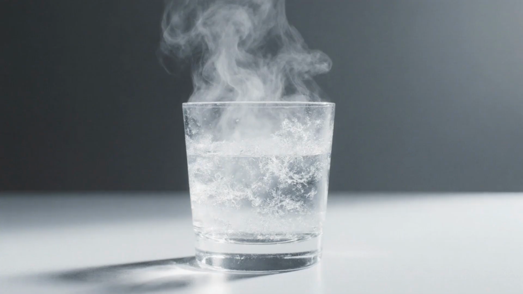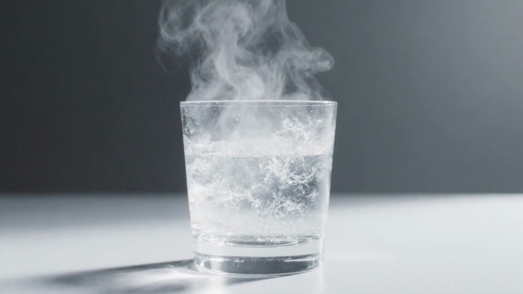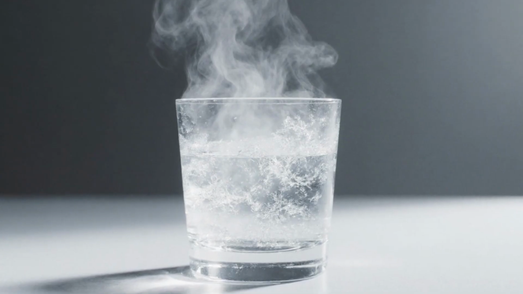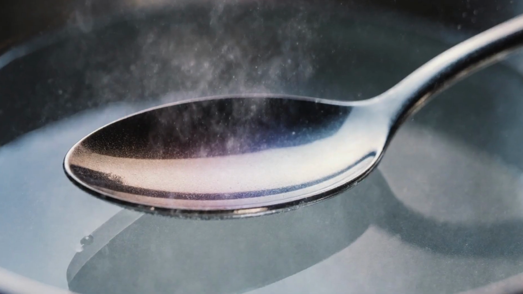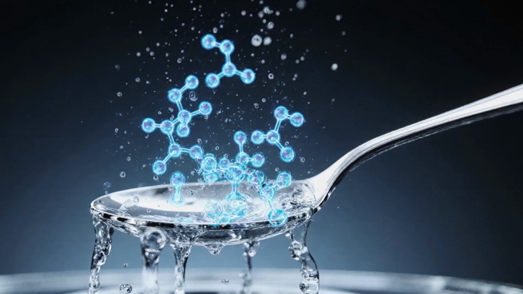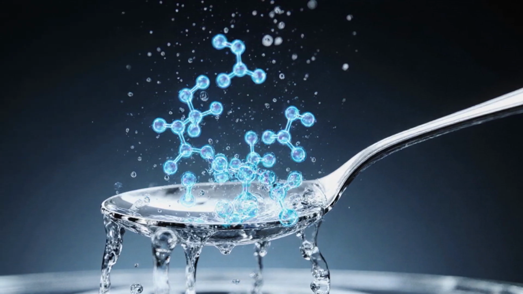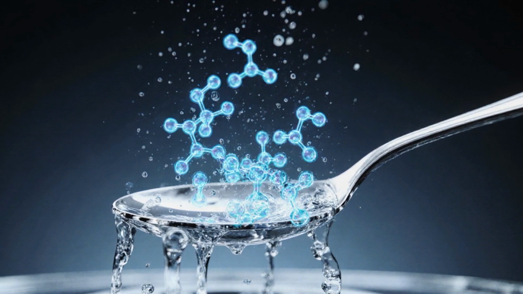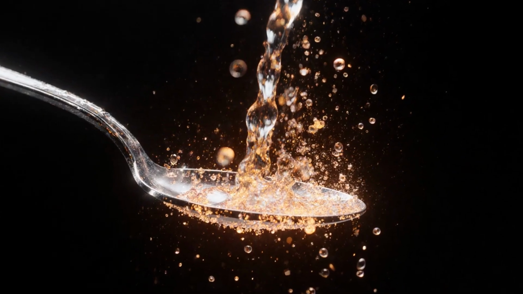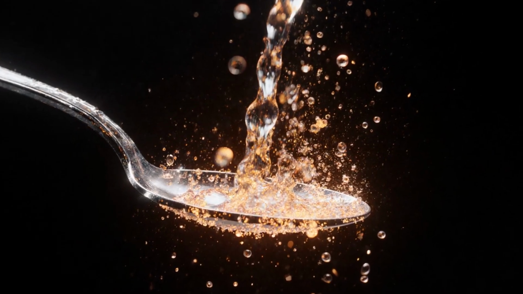Heat transfer is the process of thermal energy exchange due to a temperature difference. In this scenario, heat energy moves from the warm water, a region of higher temperature, to the spoon, which is initially at a lower temperature. This transfer occurs via conduction, where energy is passed through direct contact. The animated particles visualize the movement of this thermal energy.